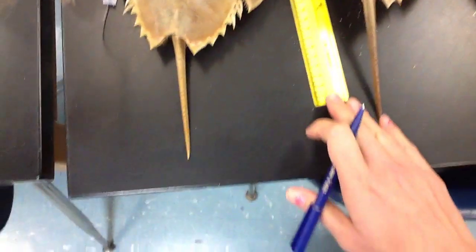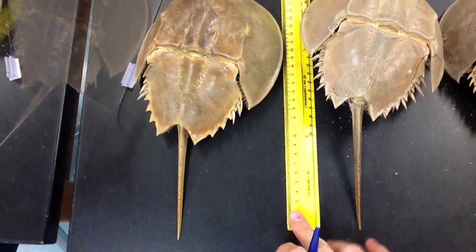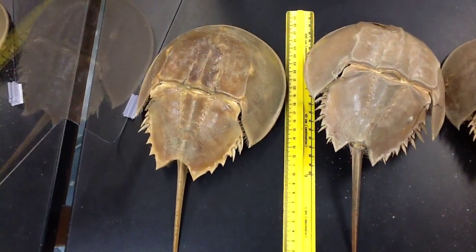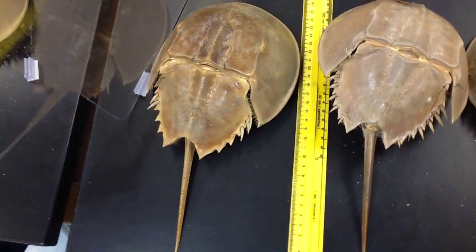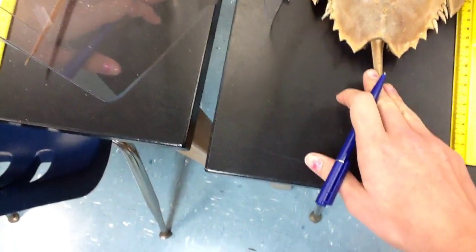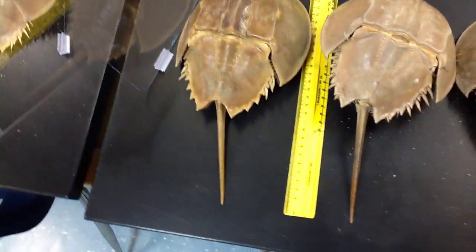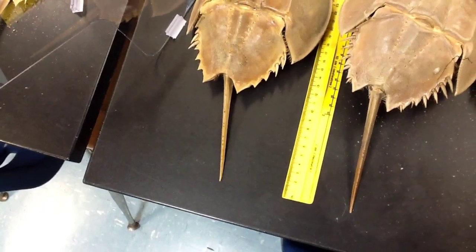Then the next one, let's measure it using centimeters. So I'm going to put the 0, mark it at the tail. This one looks about 29 centimeters. And the one next to it, a little bit smaller. No, maybe I didn't put it. Let me make sure the 0 is marked to 28 centimeters.